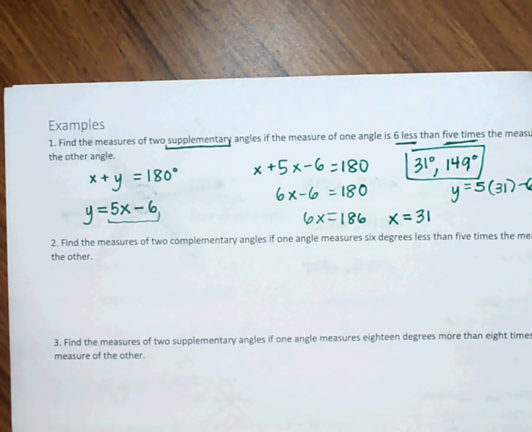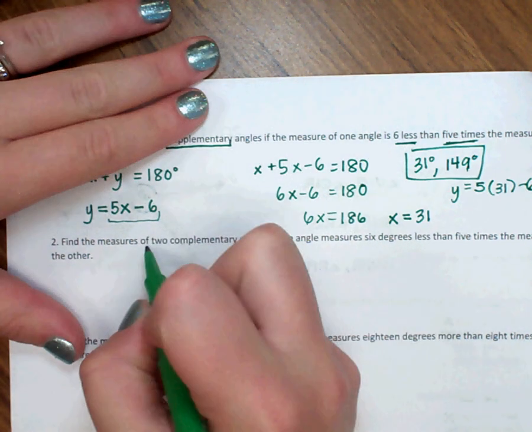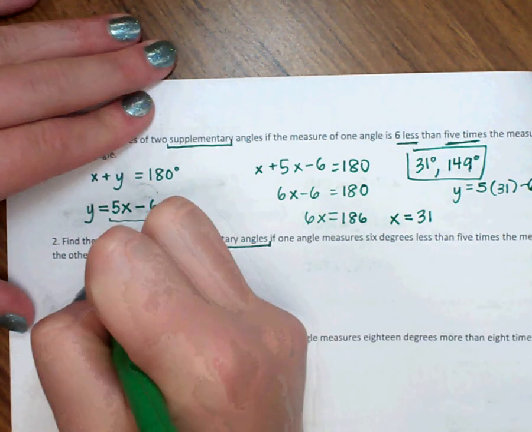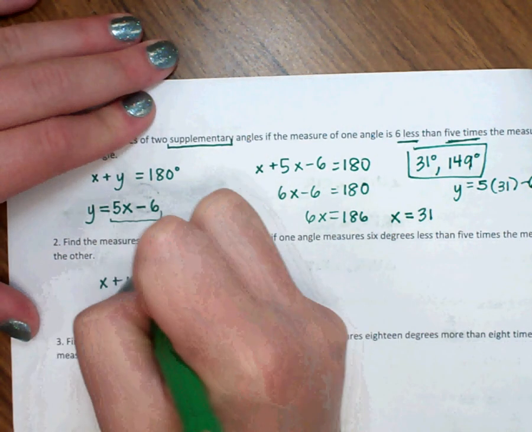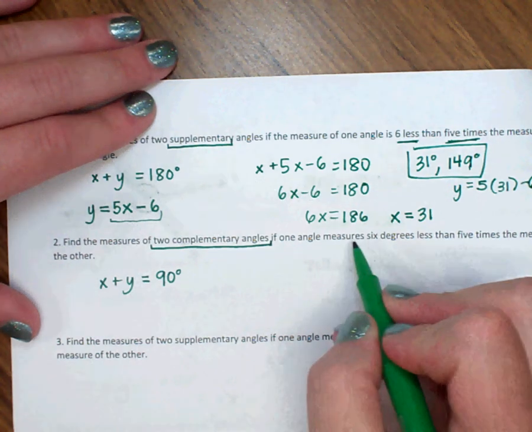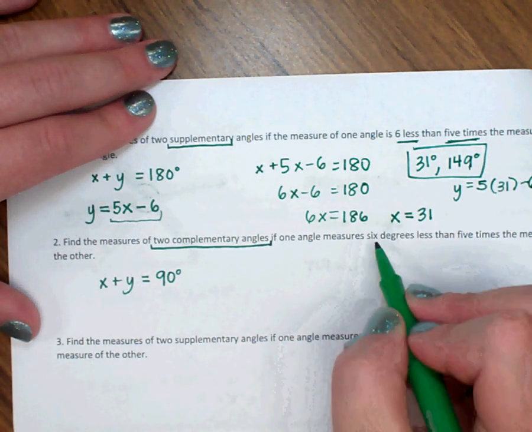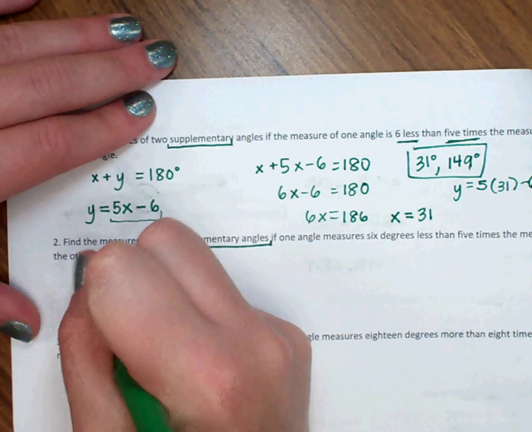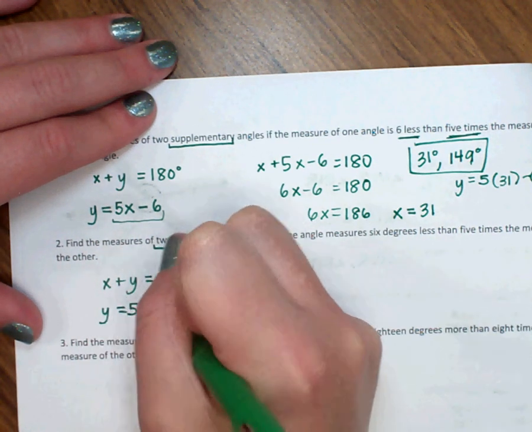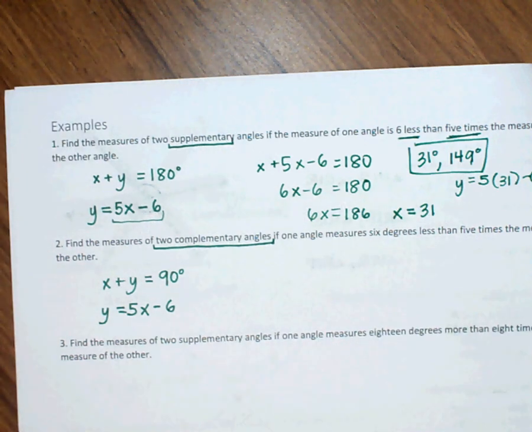Number 2, find the measure of two complementary angles. Okay, so complementary means that the sum is not 180 but 90 degrees, and one angle measures 6 degrees less than 5 times the measure of the second, so that's the same equation from the first problem. Okay, again, I see substitution.